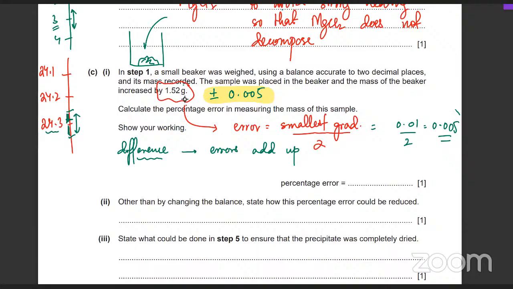So basically your error is going to be double now. It's not going to be 0.005. It's actually going to be 0.005 multiplied by 2. So your value actually has an error of 0.005 multiplied by 2. अगर तो खाली एक value होती ना, if it had been a single value, then the error was 0.005. But if you're taking a difference, then the error gets multiplied by 2. Is this clear?